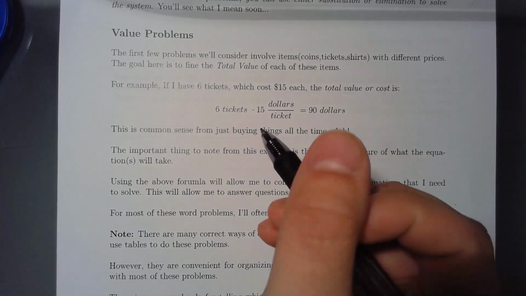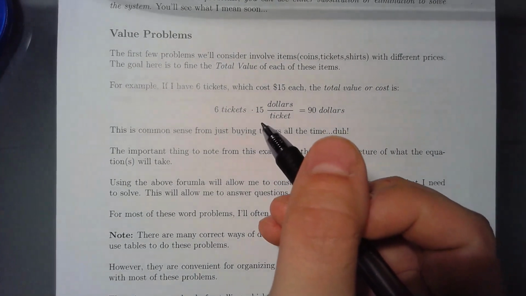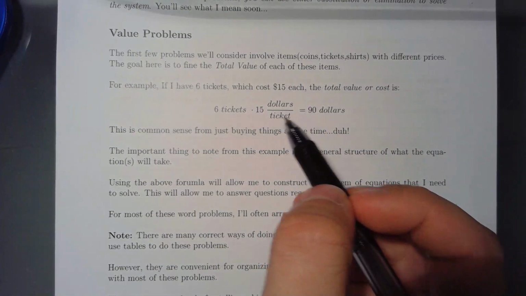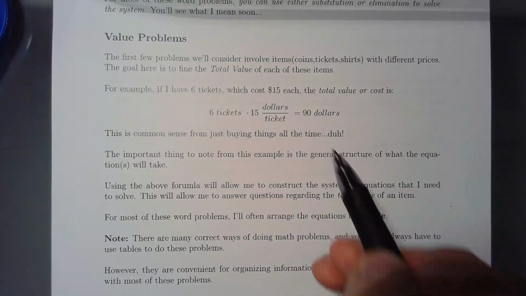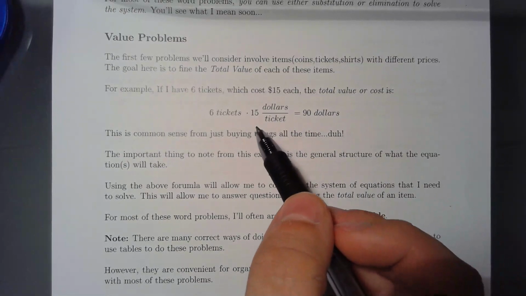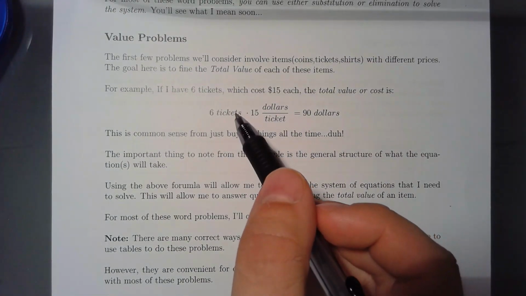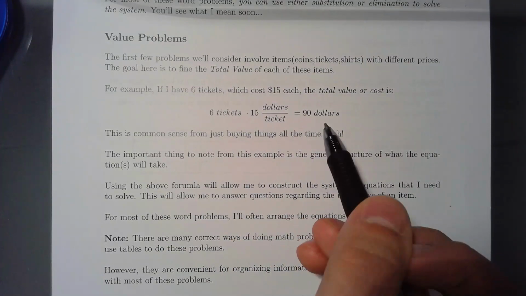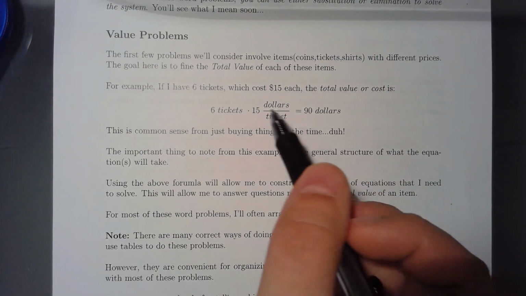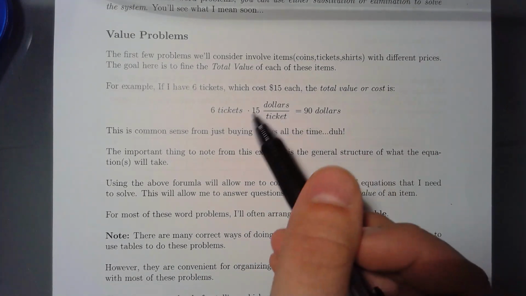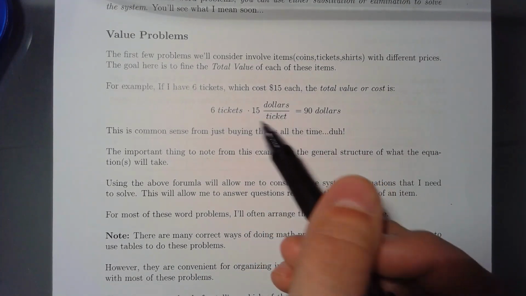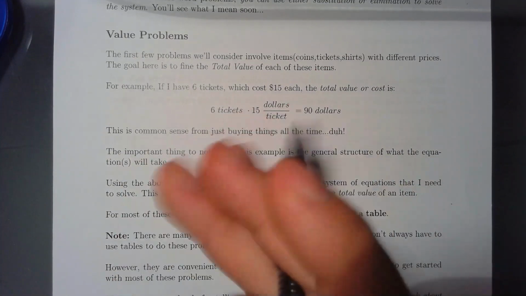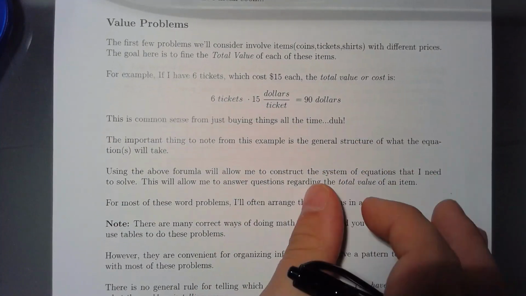But the thing I want you to notice here is this is the structure that these problems are going to take. They're going to take a basic structure where you have something times something equals something. And this formula, which we'll talk about in more detail very soon, is the basic structure for developing these systems of equations in these word problems.